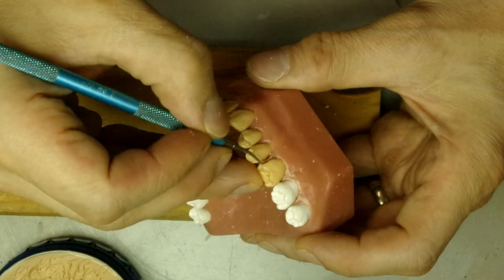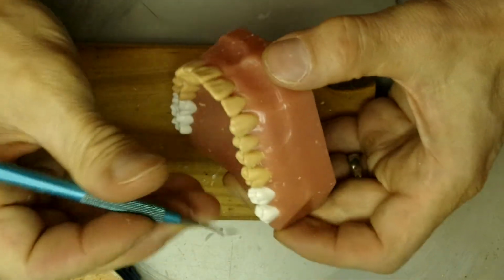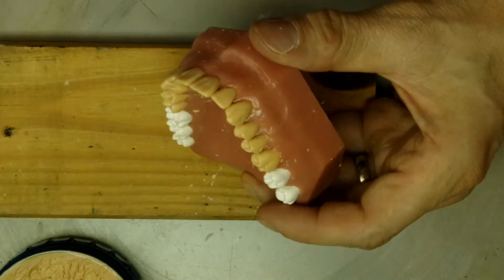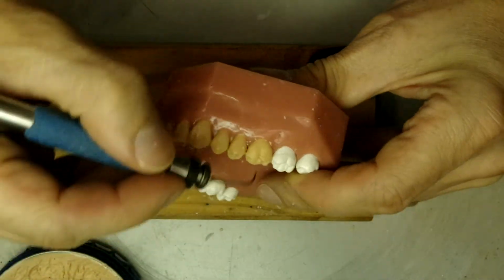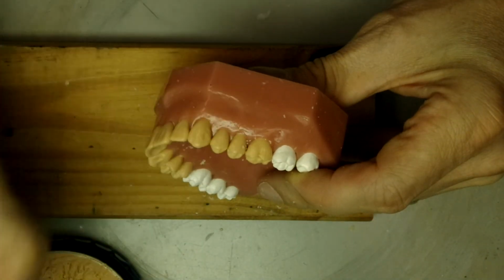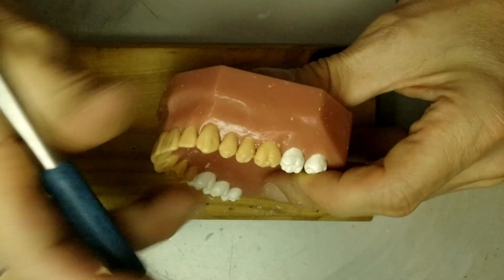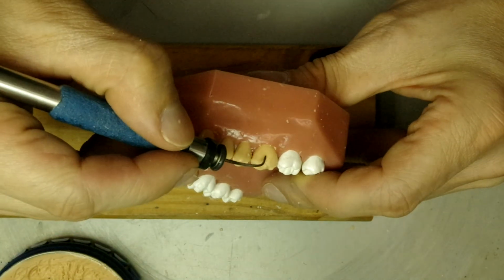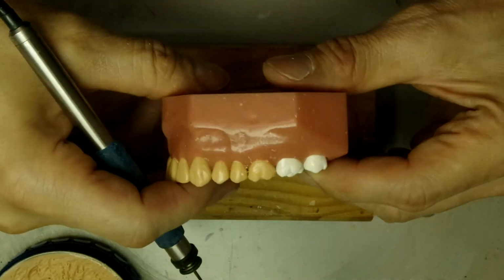So we need to have a little bit of roundness so that the teeth can direct the food away from the gum, so you don't make the pockets too deep. I think that should be okay.